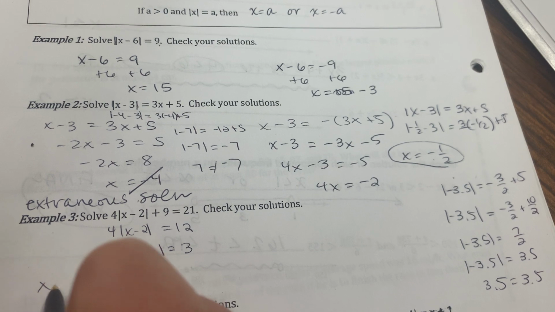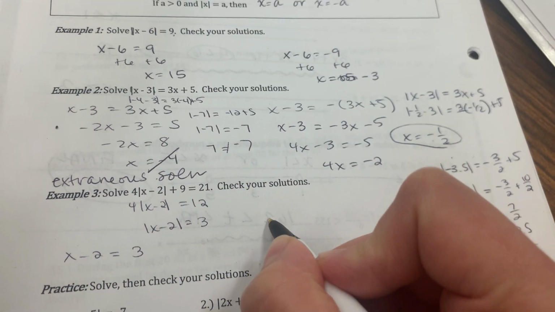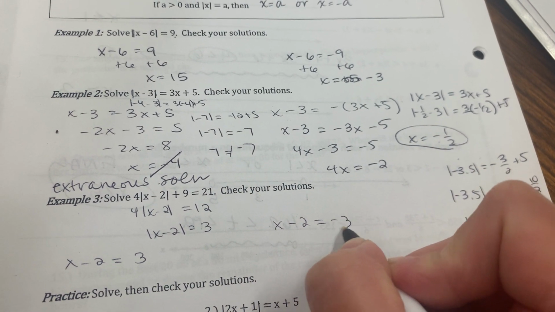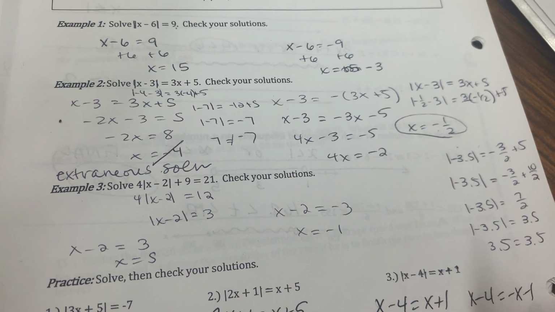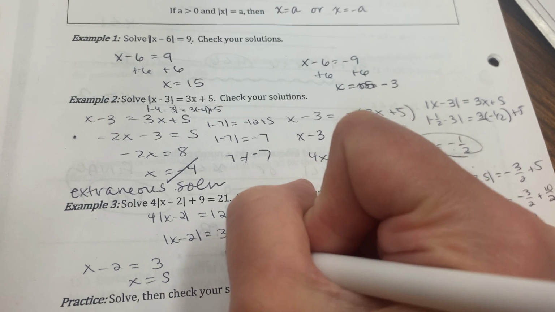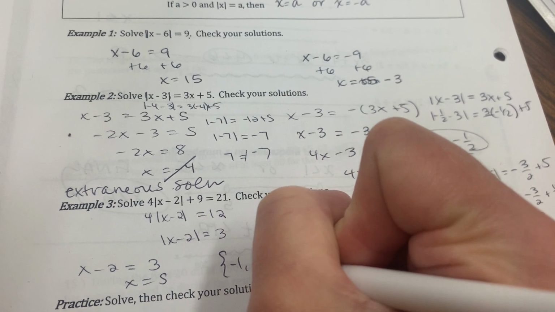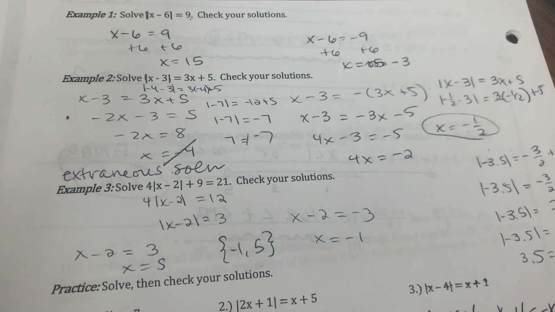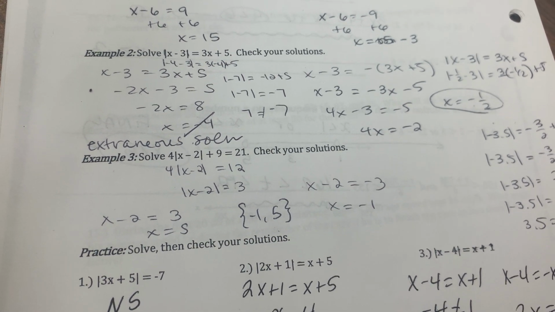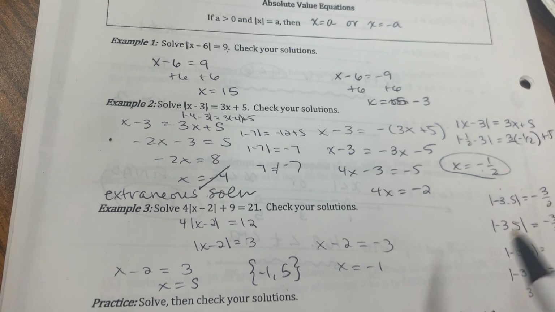So if your distance is 3, then you would just set it up like normal. So your answer is 5 and 1. And some people make their answers like this. It's not a coordinate, the way these brackets are. That is fine as well as a solution set. I'm pretty lenient.